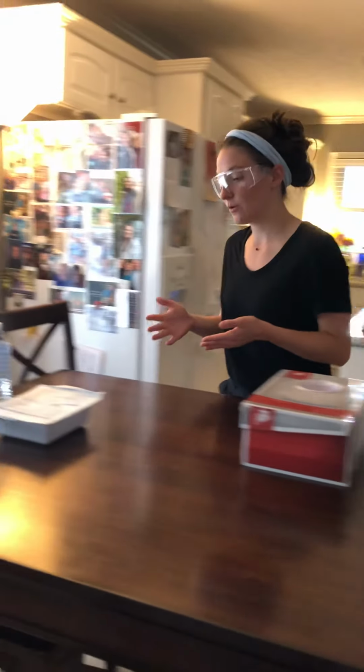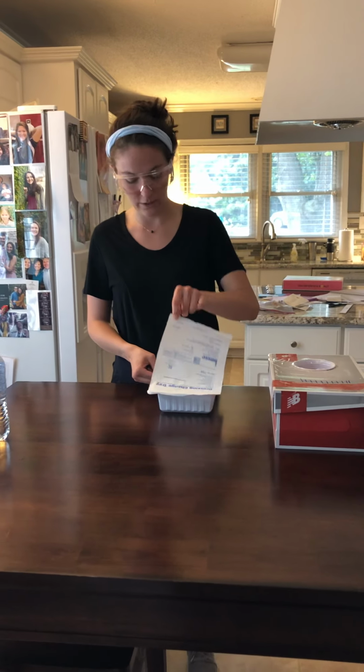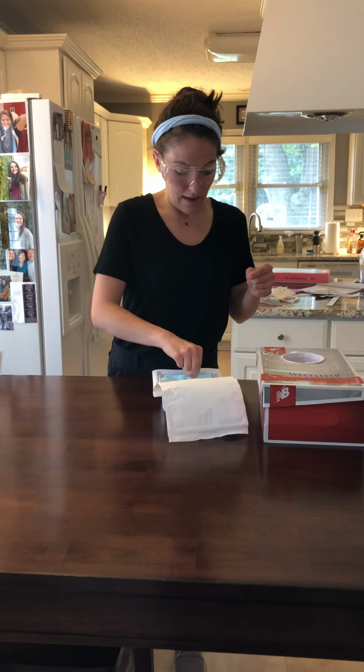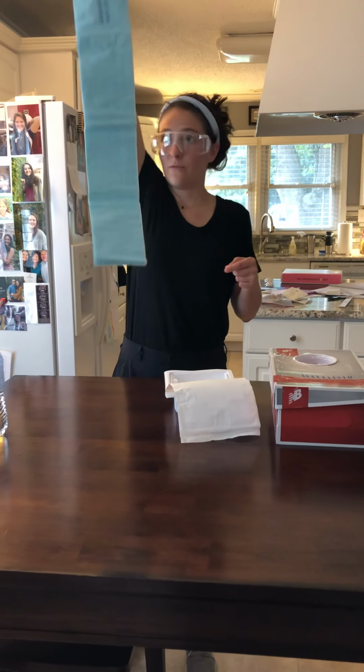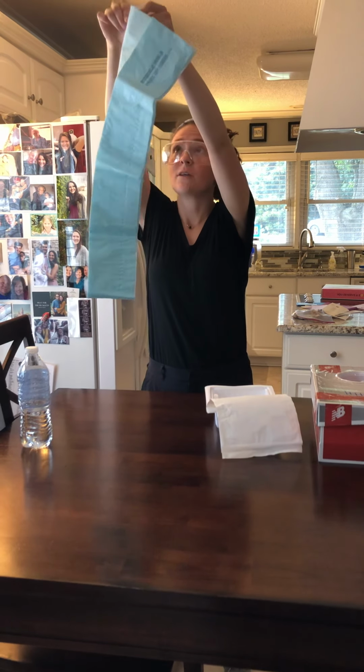Now I'm going to set up my sterile field with my dressing change tray, only touching the outside 1 inch of the box. I'm going to take that out and tape up my sterile field, and only touching the 1 inch border.